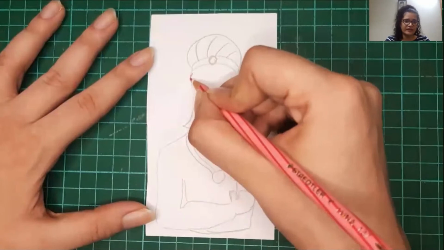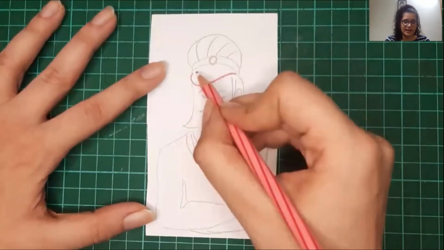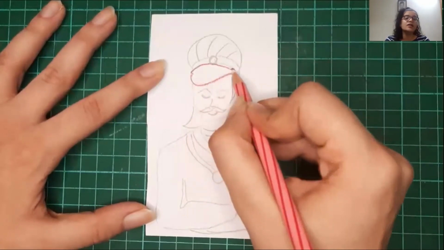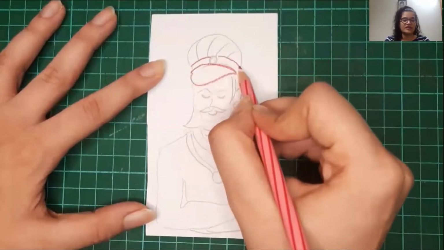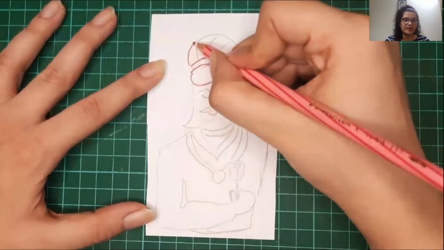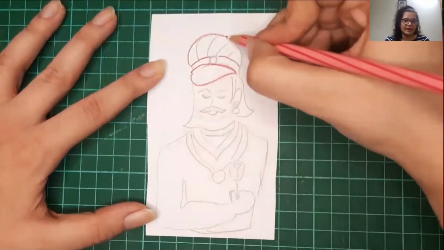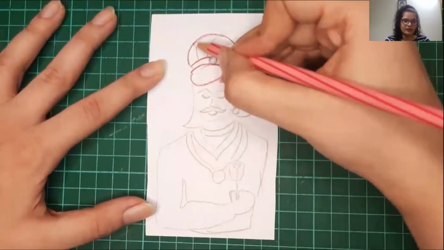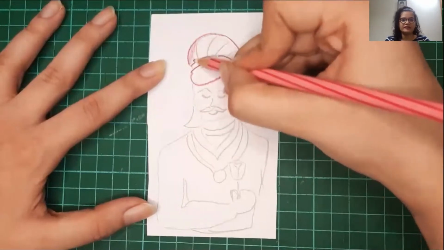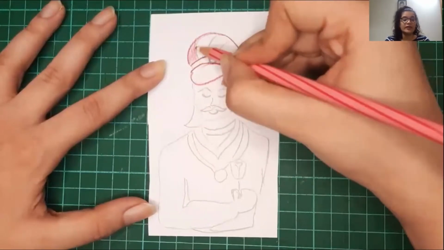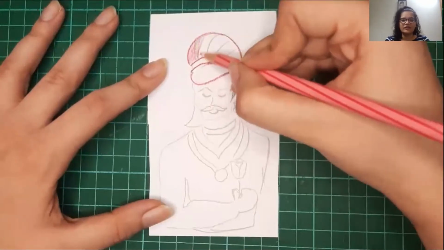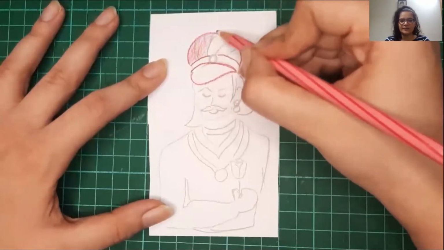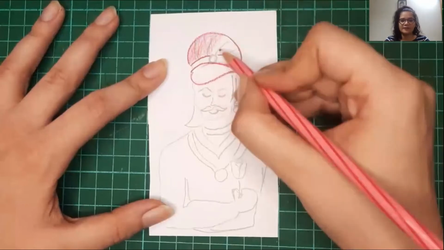So I'm going to use red for his headgear. Let's call it a headgear. So I'm going to quickly color it. Make sure you all do it properly. I'm just going to give it an outline so that my color does not go out. And let's color it. I'm going a little slow today so that you all can finish it with me. Yes, so let's quickly finish it. So let's color it.